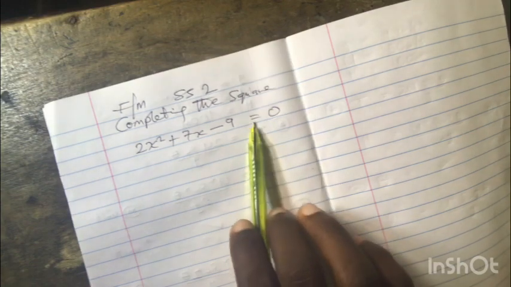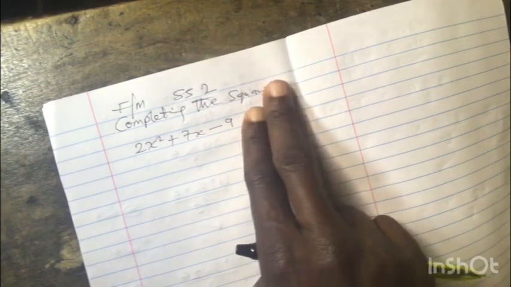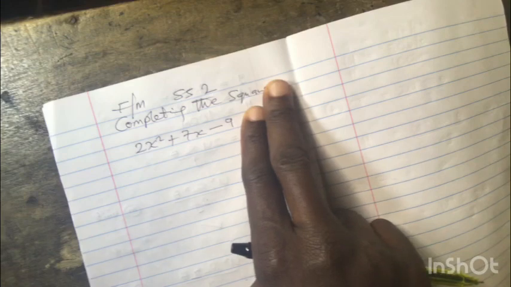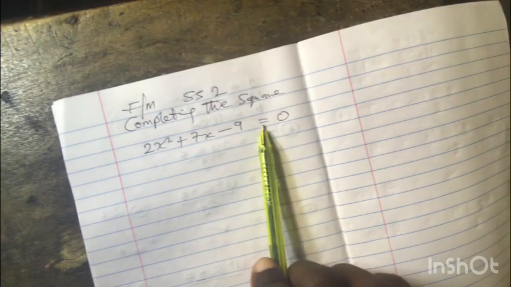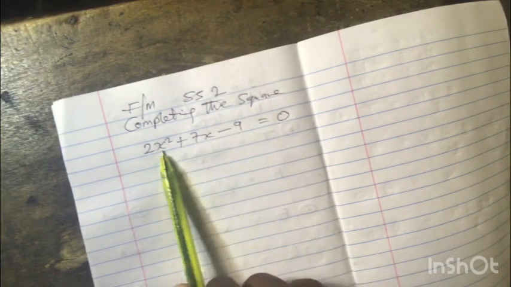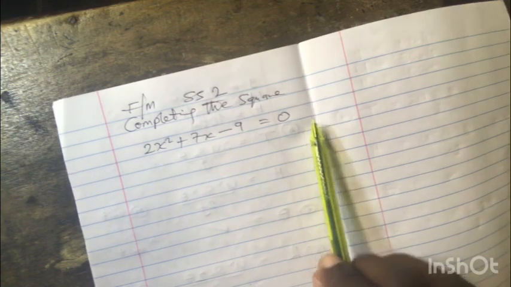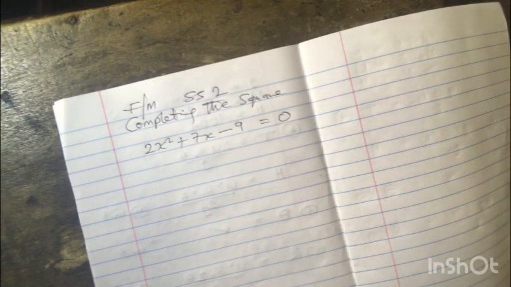It's an equation, so you always have equal to 0. If you don't have the equal sign, it's an expression. But when you have an equal sign, you have left hand side and right hand side, that's an equation. So to solve any quadratic problem, you must use an equation.